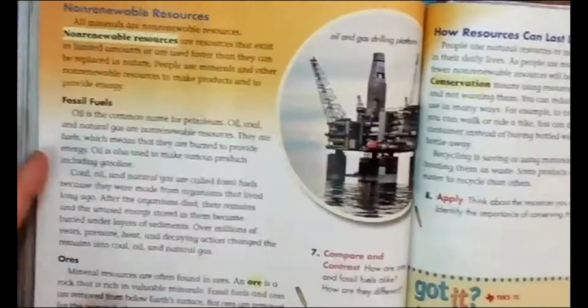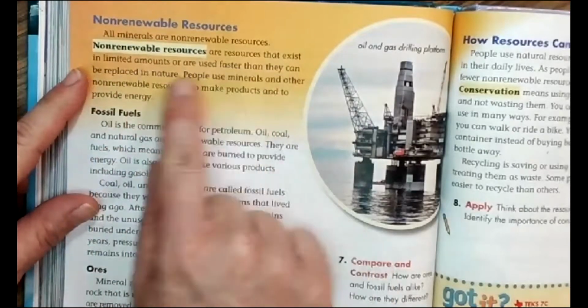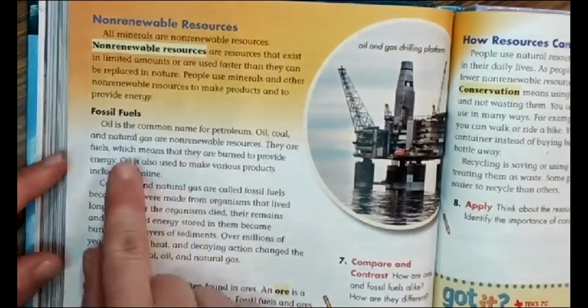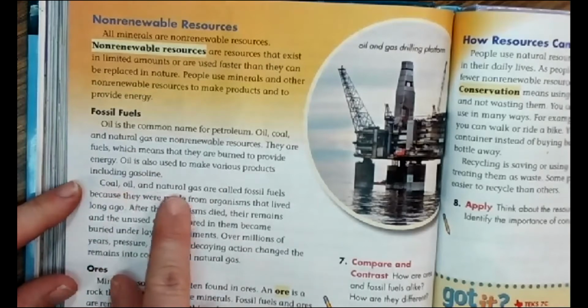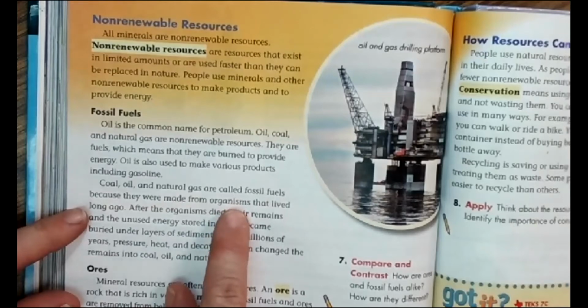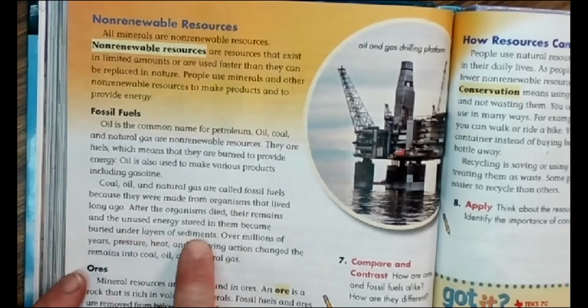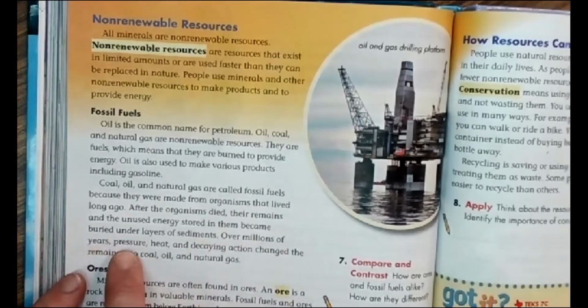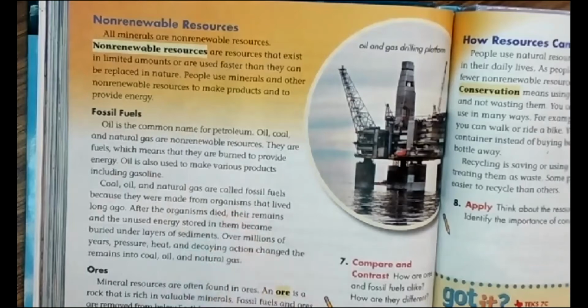The other kind of resources are non-renewable resources. They exist in limited amounts, or they're being used faster than they can be replaced in nature. A non-renewable resource is fossil fuels. Fossil fuels are coal, oil, and natural gas. They're called fossil fuels because they were made from organisms, that's plants and animals. They died a long time ago, and then they got buried under layers and layers of sediments or dirt. And over millions of years, the pressure of the dirt on top of them, heat, decaying action changed those dead plants and animals into coal, oil, and natural gas. But there are limited amounts of this, and we're definitely using it pretty quickly.